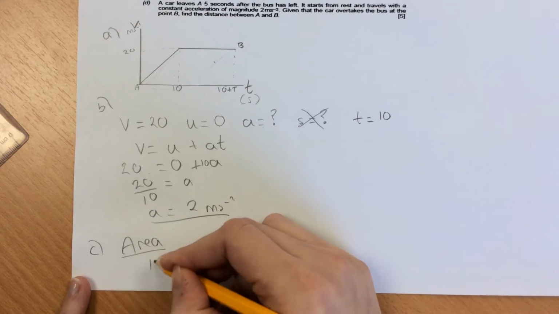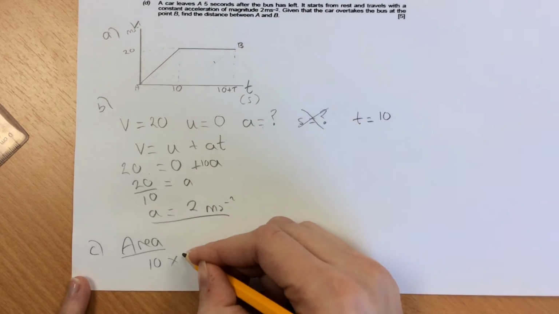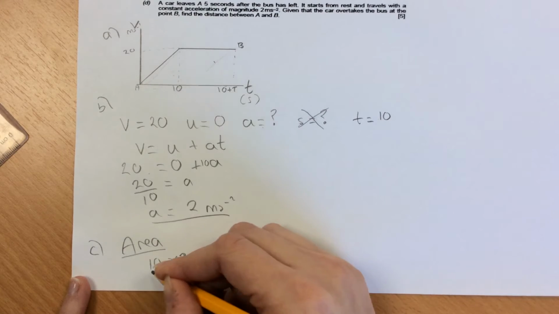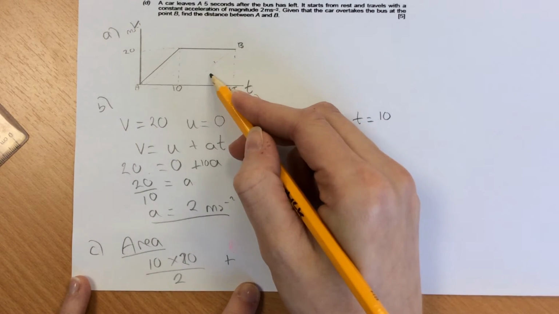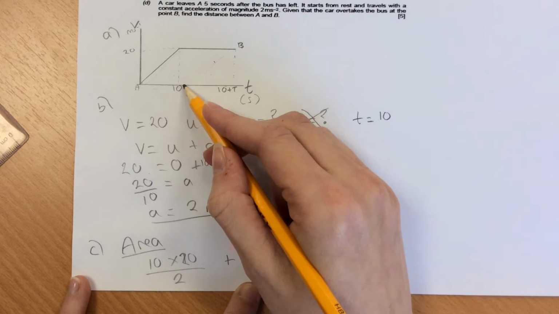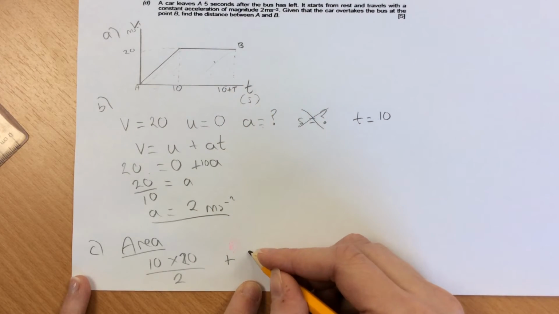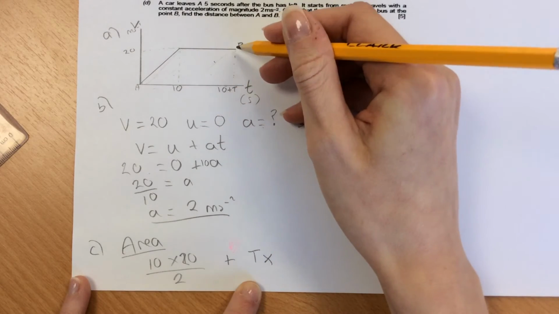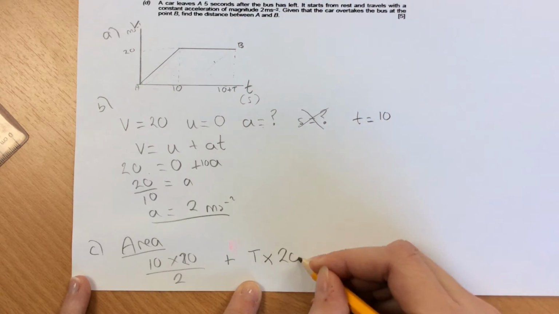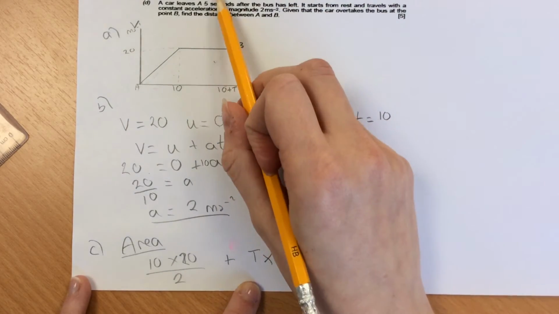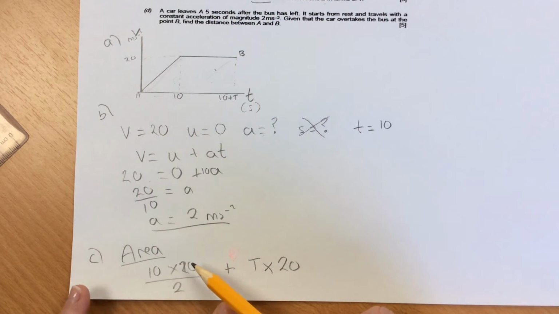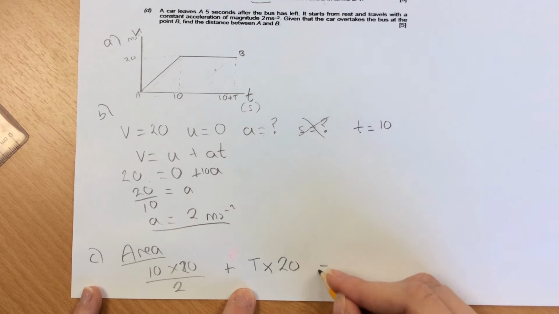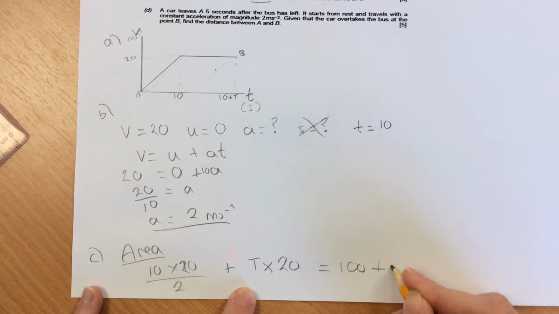So the base is 10, the height is 20, and we can divide that by 2. And then we've also got this rectangle on the base of this one. The base, remember, is this gap here, which was t. And the height of this one is 20. Now it does say an expression in the question. So simplifying this, 10 times 20 is 200, divided by 2 is 100, plus 20t.